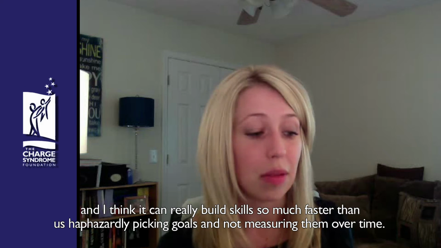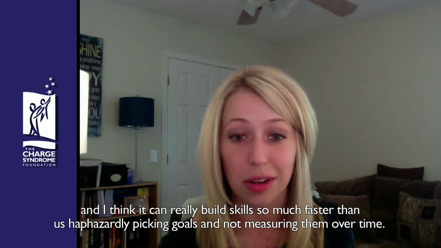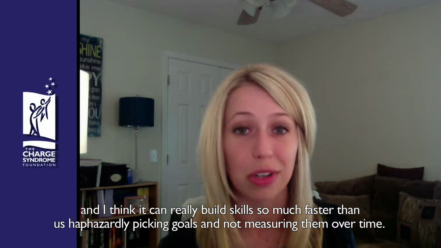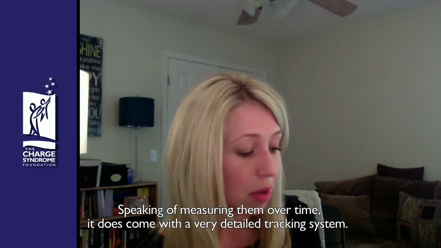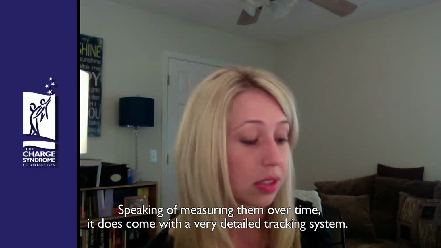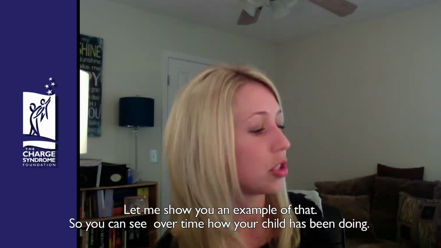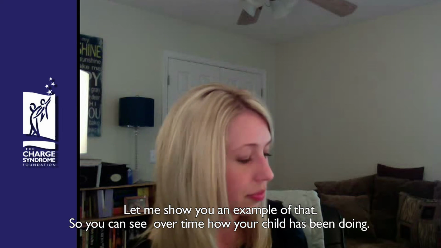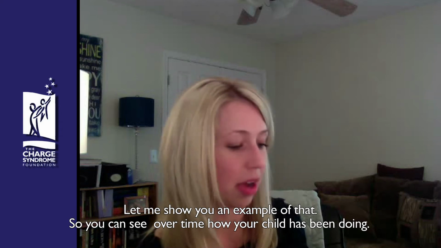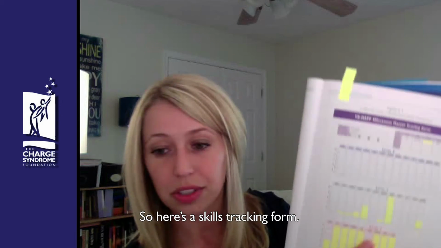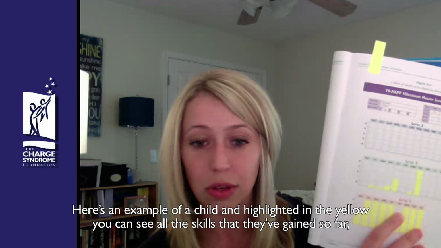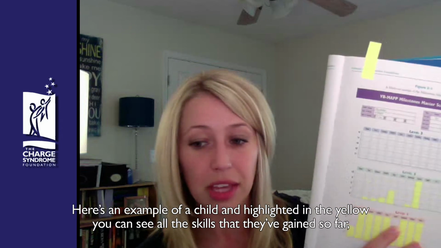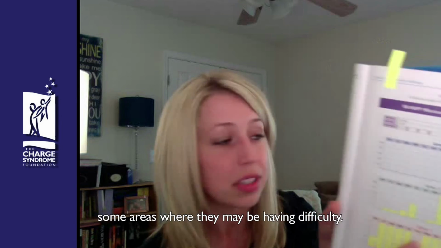And I think it can build skills so much faster than us haphazardly picking goals and not measuring them over time. Speaking of measuring them over time, it does come with a very detailed tracking system. Let me show you an example of that, so you can see over time how your child's been doing. So here's a skills tracking form. Here's an example of a child, and highlighted in the yellow, you can see all the skills that they've gained so far, some areas where they're maybe having difficulty.